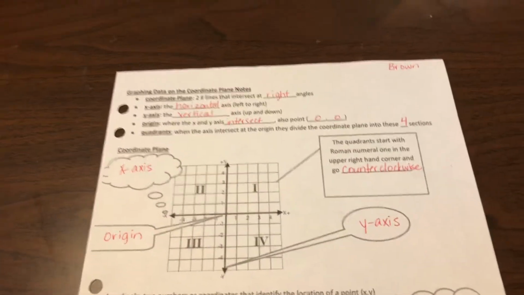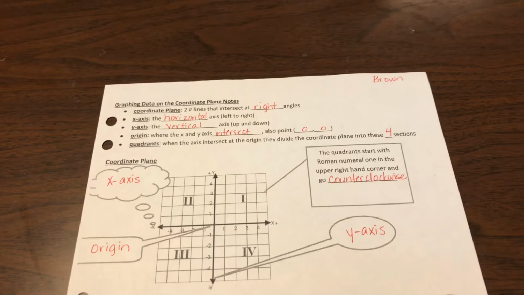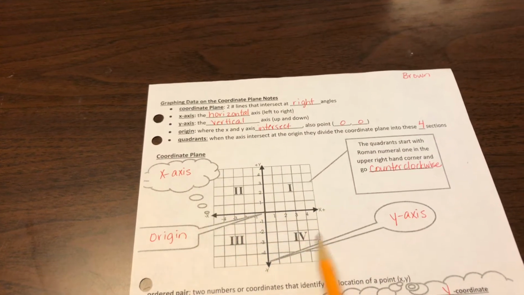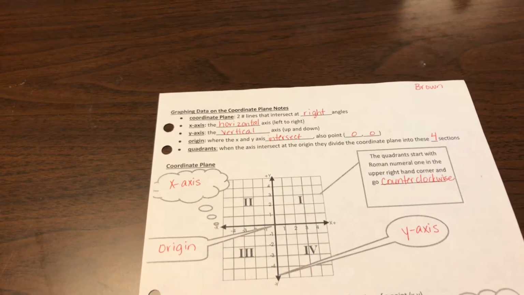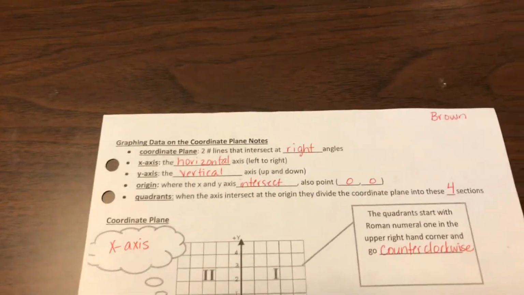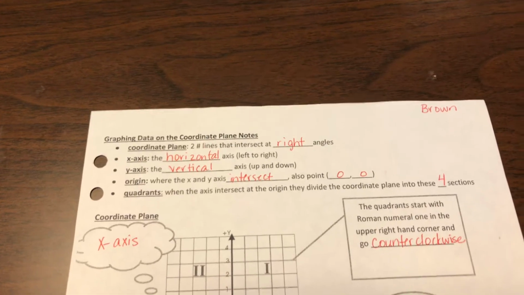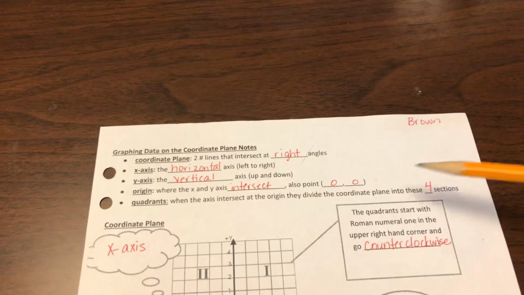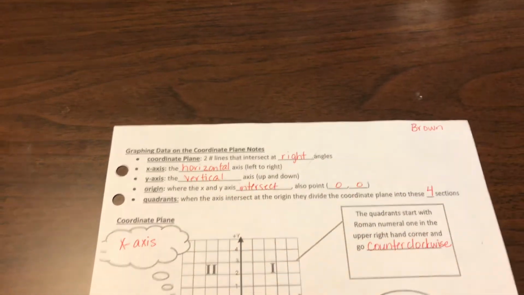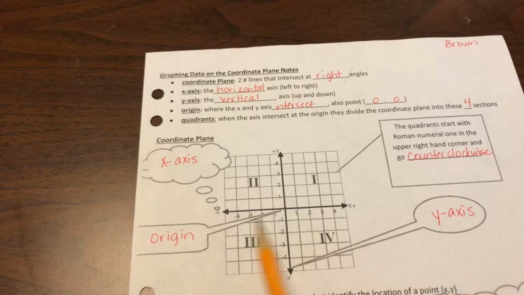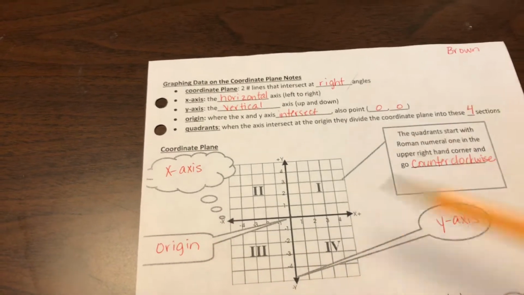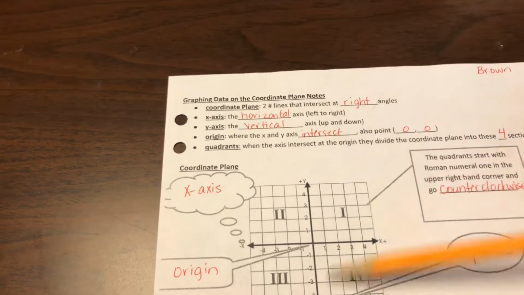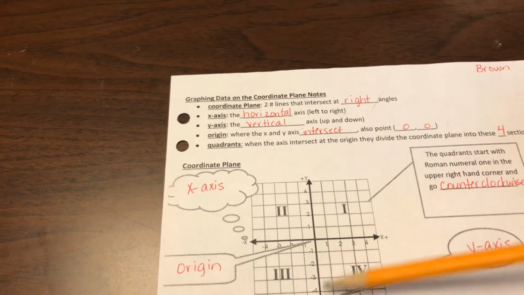First of all, you need to know about a coordinate plane. Whenever we have two number lines that intersect, we have 4 quadrants formed here, and this is how we plot points. So let's review very quickly. The coordinate plane is 2 number lines that intersect at right angles. The x-axis is the horizontal axis. This is the x-axis that runs from left to right. The vertical axis is the y-axis. That is the axis that runs up and down.